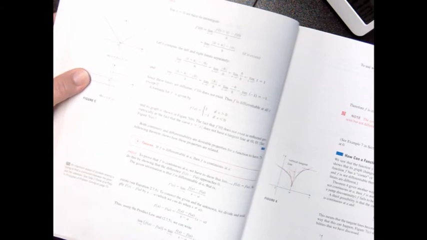Now, what are some ways that a function isn't differentiable? One way is whenever you have a corner, sometimes called a cusp, where you come up and you come down sharply, you change direction like this.